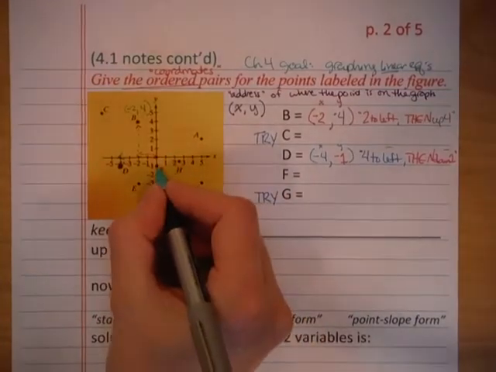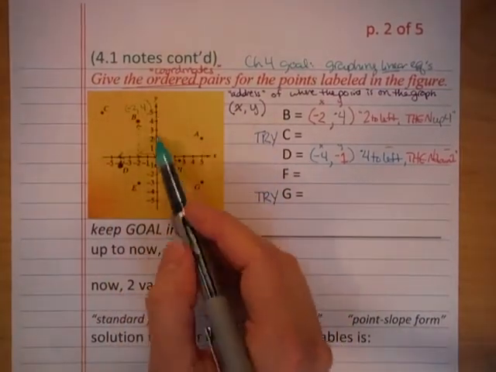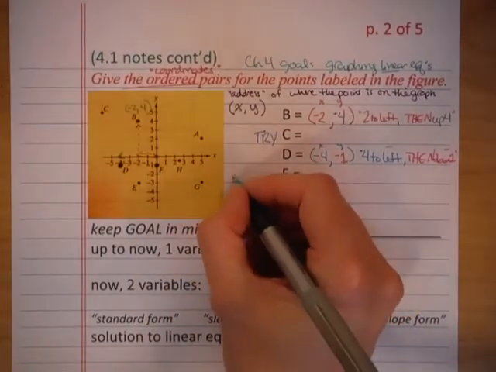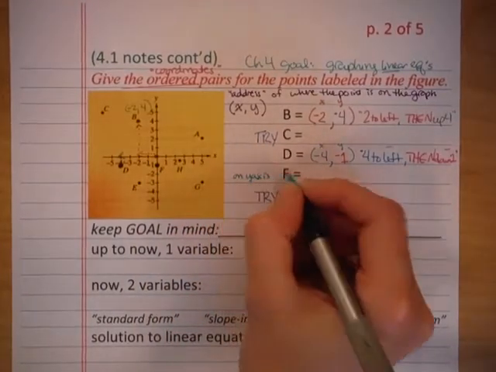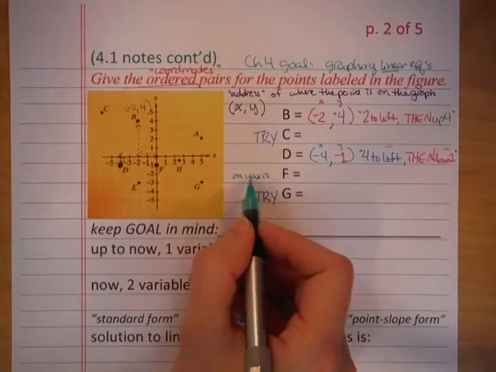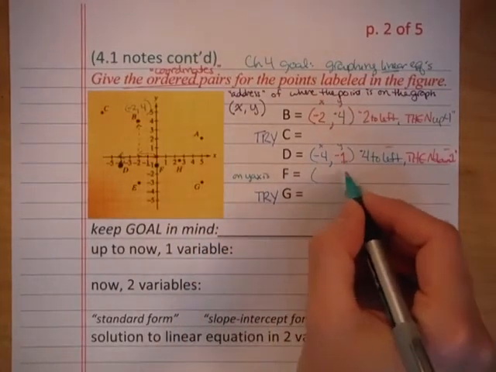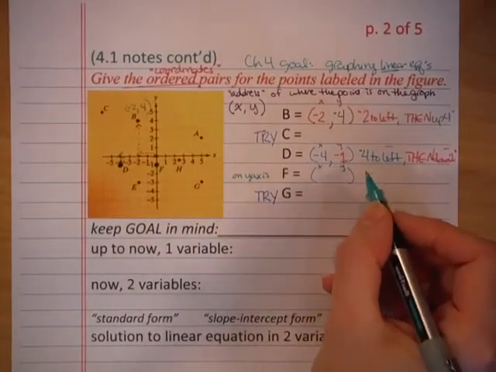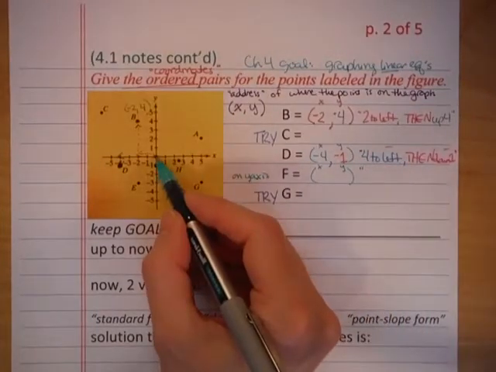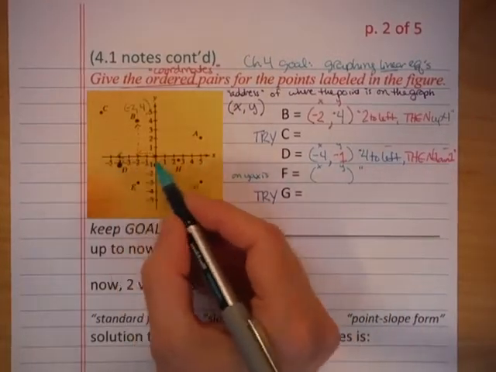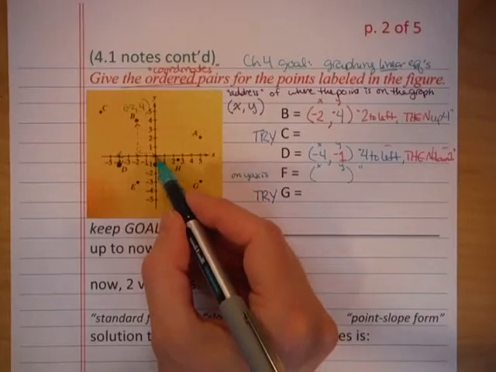Let's look at F. F is actually lying on the y-axis here. And if you remember from plotting, that means one of the values is 0. So let's look again to see how we're going to get there from the origin. You start at 0, 0. And you first ask yourself, did we go left or right? No, we didn't go anywhere.